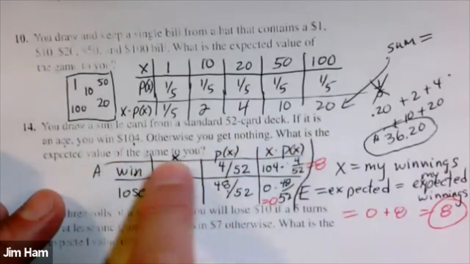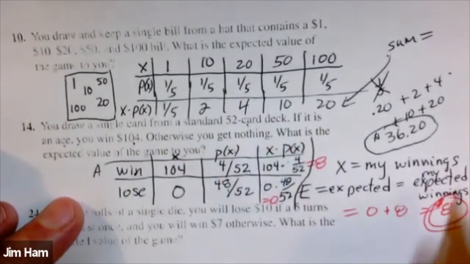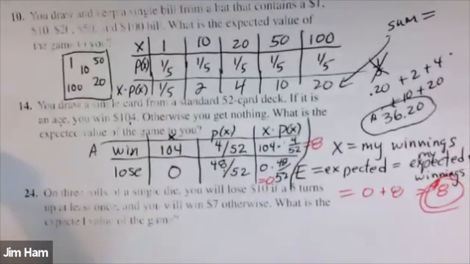So you draw a single card. What is the expected value of the game to you? All right, so the expected value is $8. And what that means is that every time you play this game, you can expect to win $8. You will never win $8 on any one try. You're either going to win $104 or you're going to win nothing. But in the long run, you can expect, on average, to make $8 every time you play.